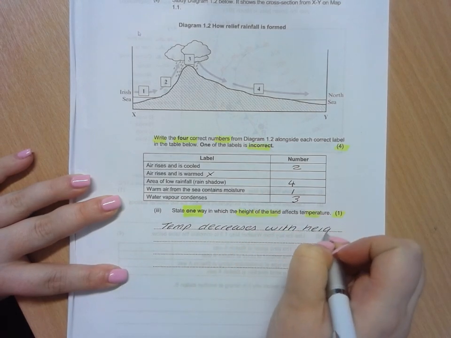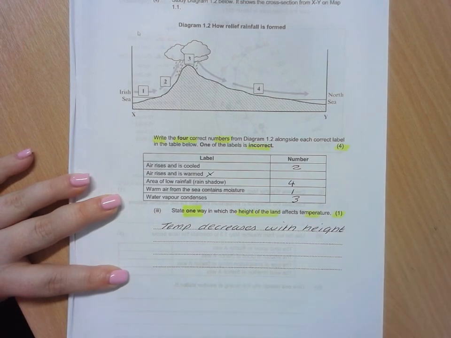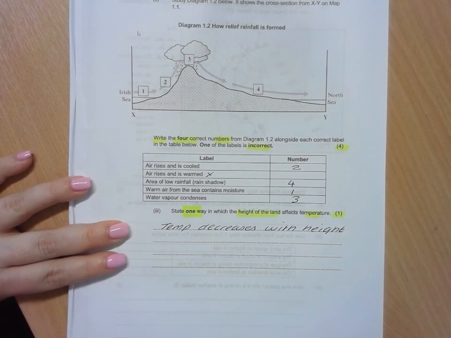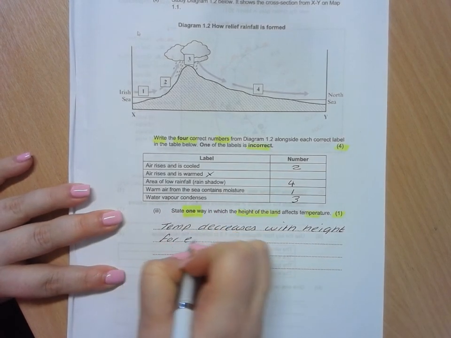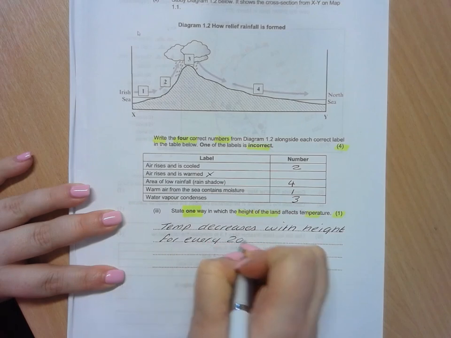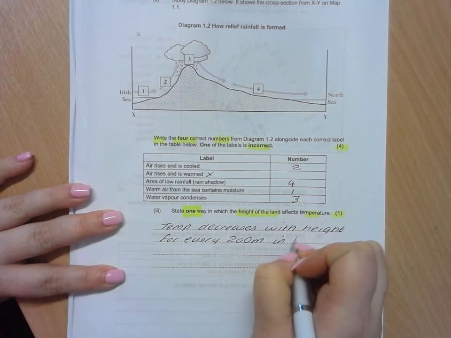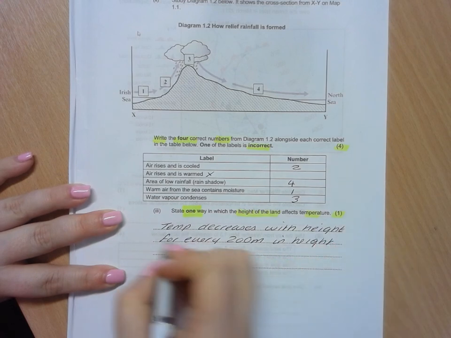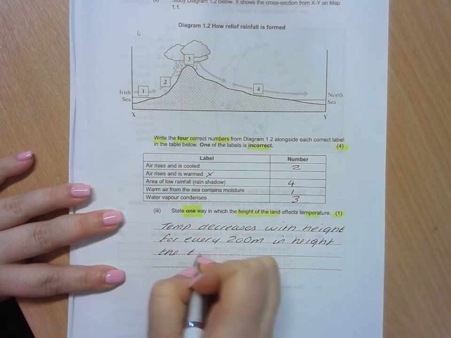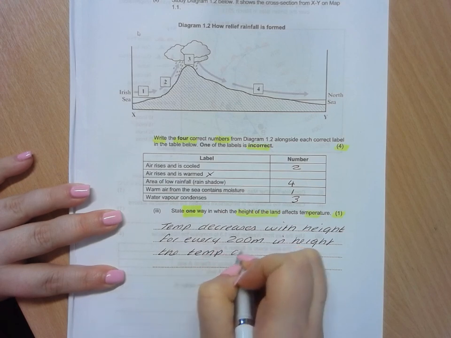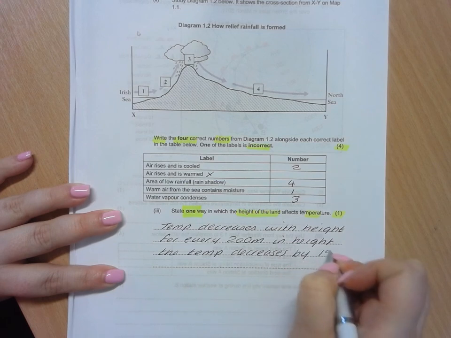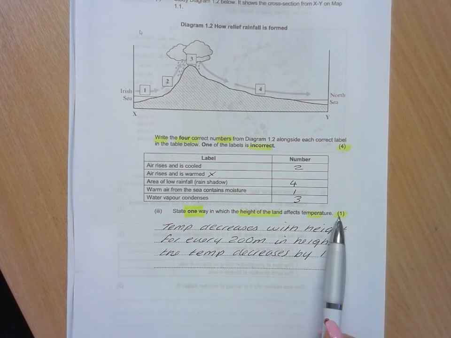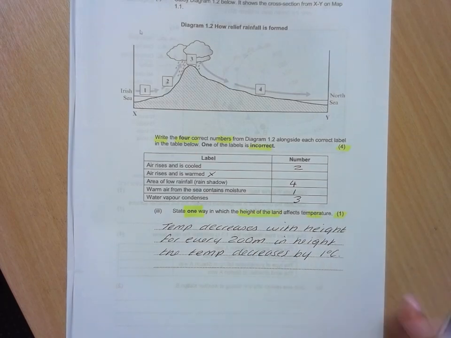Now, if this was a suggest question, or if it came with 2 marks, you've done your point, you could give a bit of evidence. Your evidence is that for every 200 metres in height, the temperature, again you would write temperature in full, decreases by 1 degree Celsius. So in this case only 1 mark, so it doesn't matter, but just in case, and then you've got an emergency mark. Okay, well done, we move on.